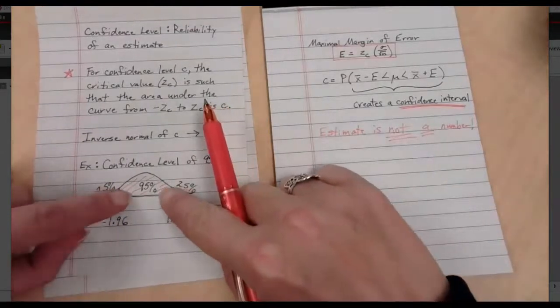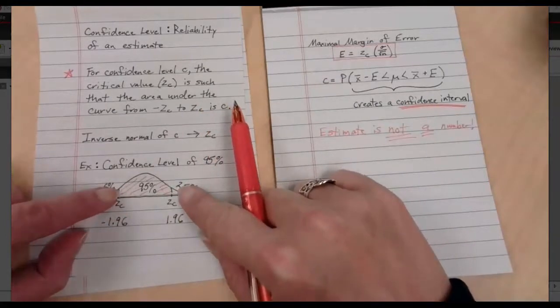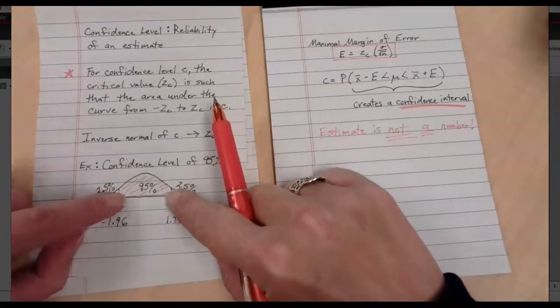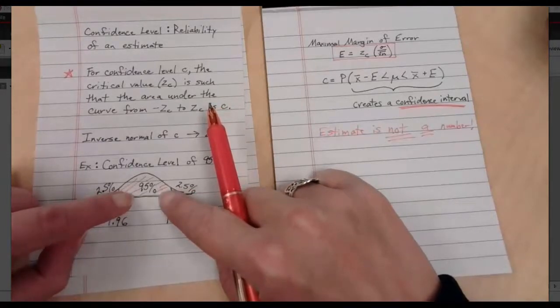80% would be the 80% in the middle, leaving bigger areas on the ends. So 80% in the middle would bring my z-scores towards the center, giving me a smaller interval.